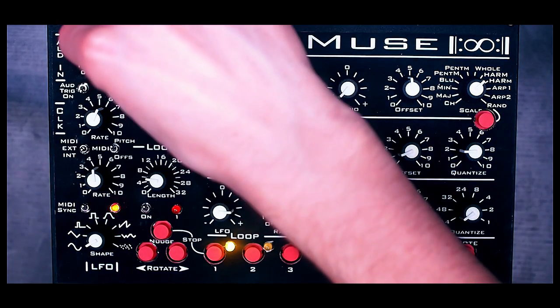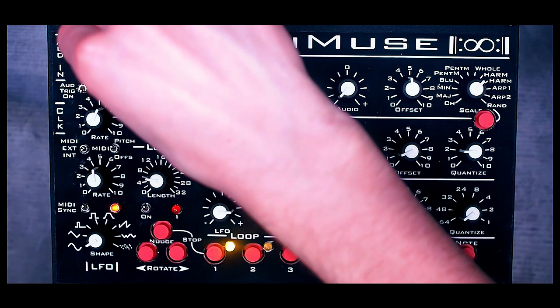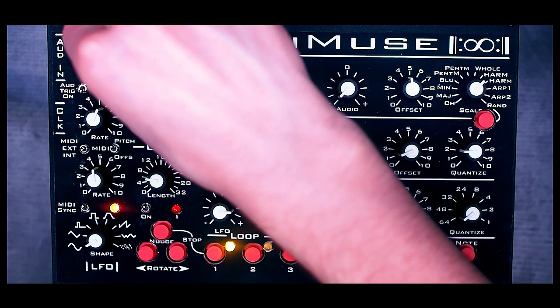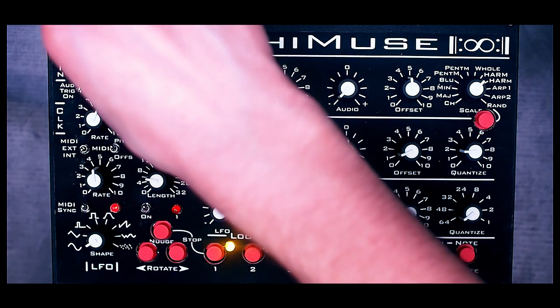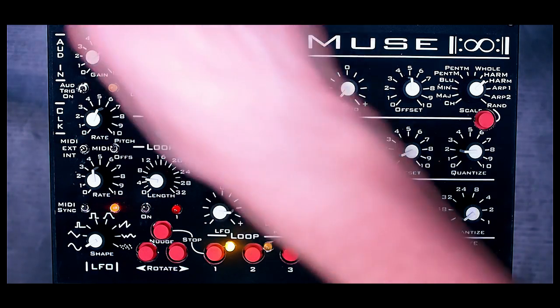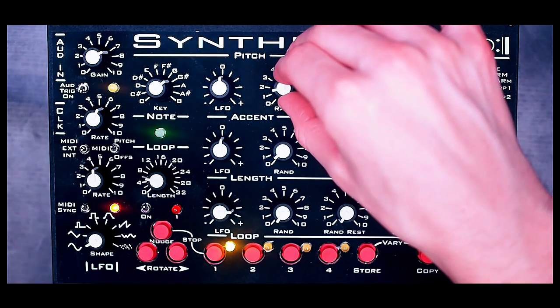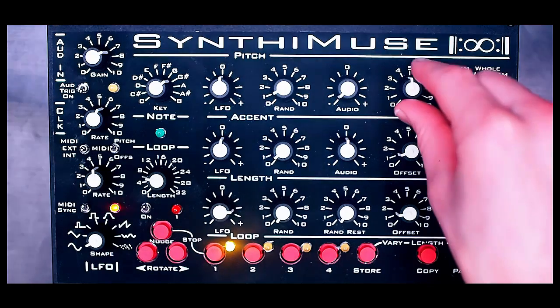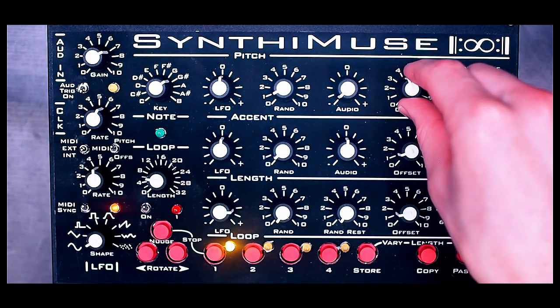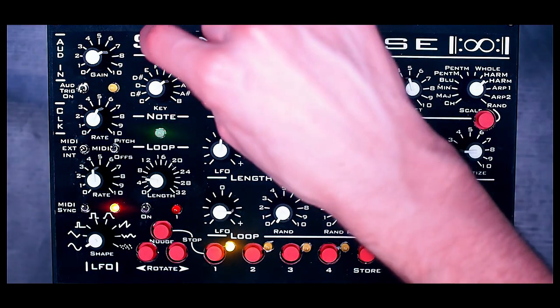Let's start by increasing the gain. And what you'll notice is as I speak, we're getting some random notes generated. Let's decrease the range of notes. Let's decrease the offset. And let's start tapping out some notes.